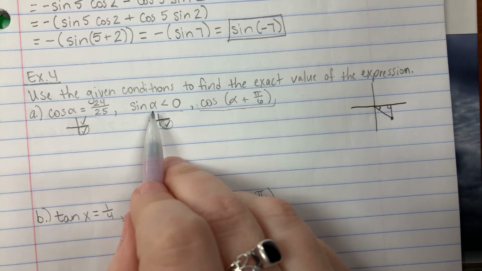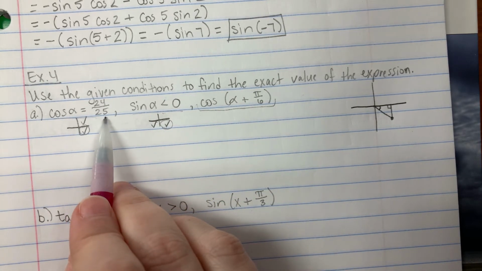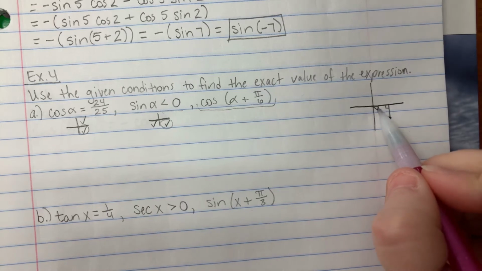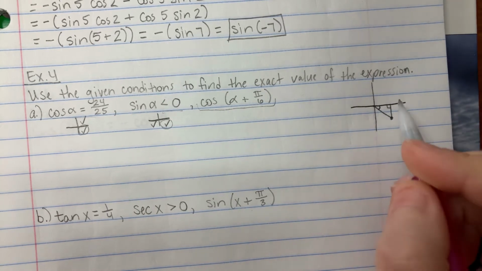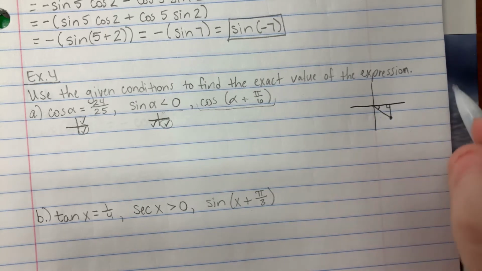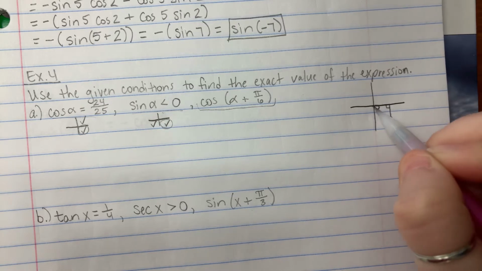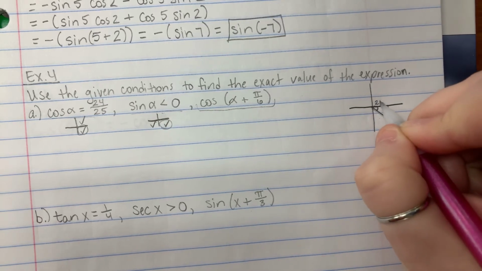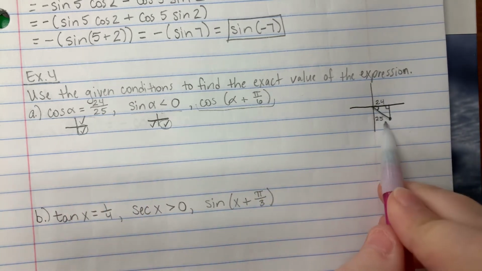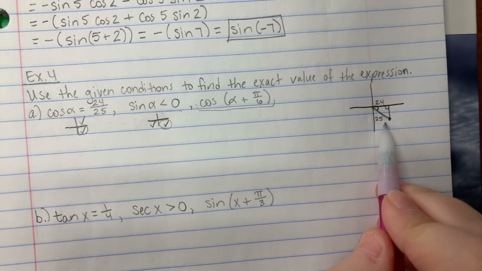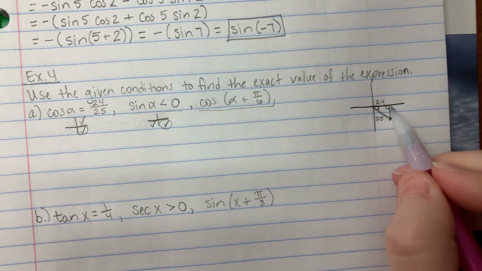So what they told me was my cosine was 24 over 25. If I look at this value right here, cosine is, if you remember SOHCAHTOA, adjacent over hypotenuse. So my triangle's kind of upside down here, but that would be this side over this side. That's my 24 and my 25. So 24 over 25 is adjacent over hypotenuse. Okay, then what I could do is use the Pythagorean theorem to find this piece right here.